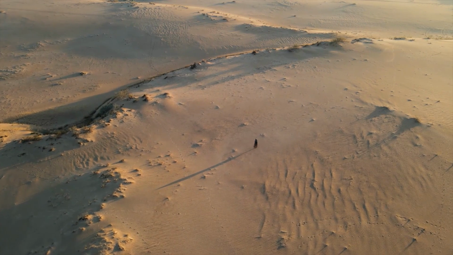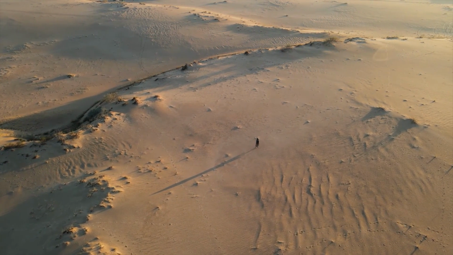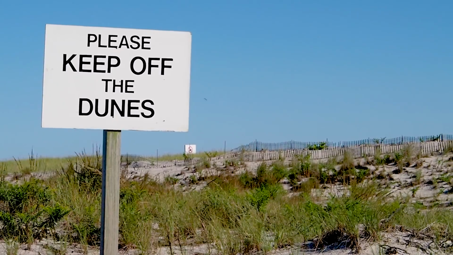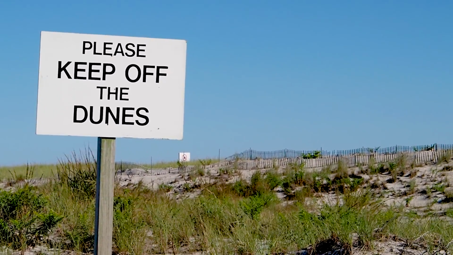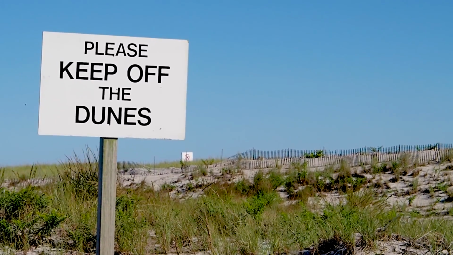And this is especially concerning since we know so little about dunes. Hopefully we can continue to learn more about dunes so that we can protect them from us and us from them.